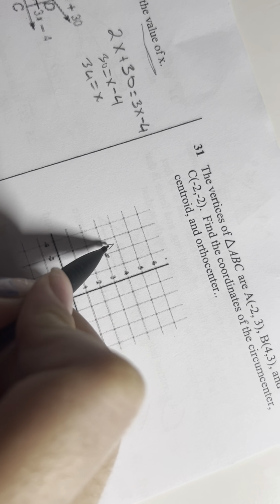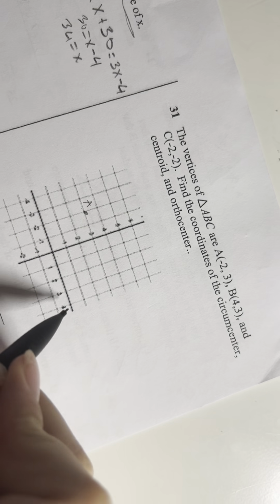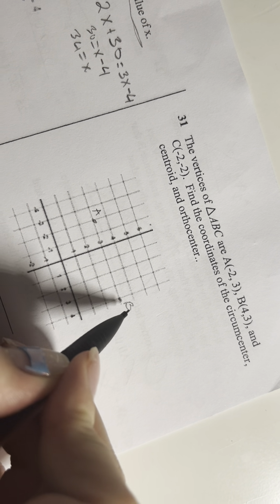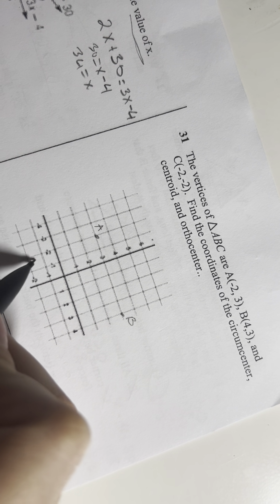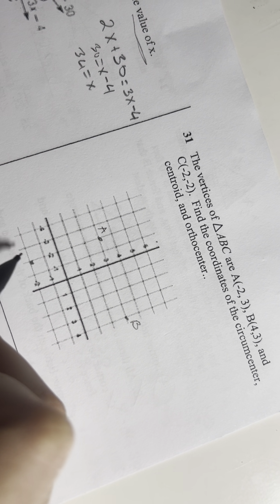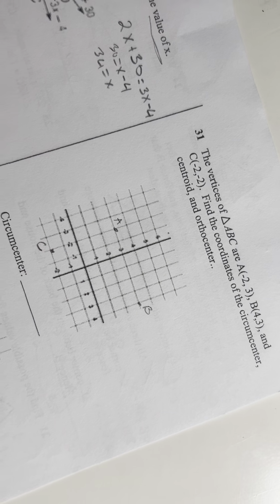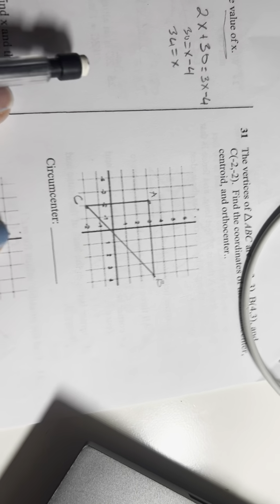This one will be A. Okay, B is 4, 3, 4 up 3. That would be B right here. And then C, -2 and then -2. So this would be C right here. Okay, give me a second. I will draw out the triangle and do it for all of them. Okay, so I went and drew all 3 of the triangles.